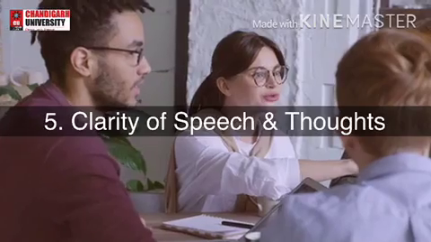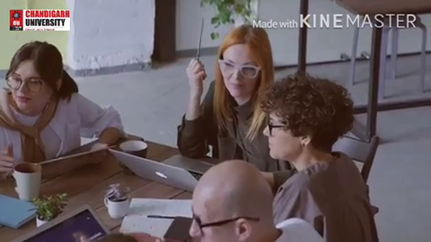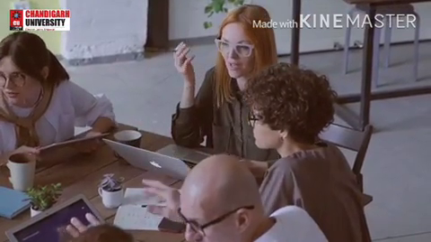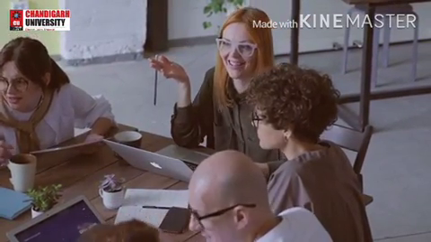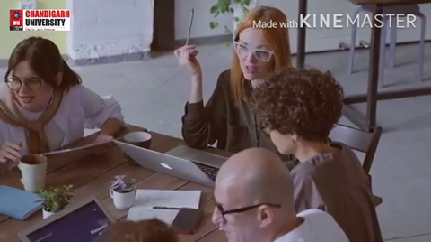Fifth is clarity of speech and thoughts. Always maintain a medium speed and volume of your voice. Be prepared in your mind with the thoughts that you are about to present and be clear. Avoid fumbling and jumbling with your speech. Be confident and pardon yourself if you make a mistake while speaking.